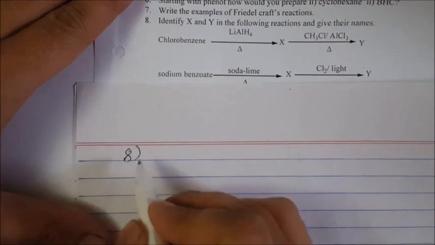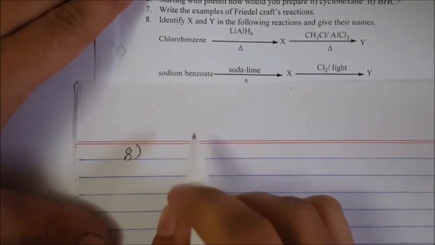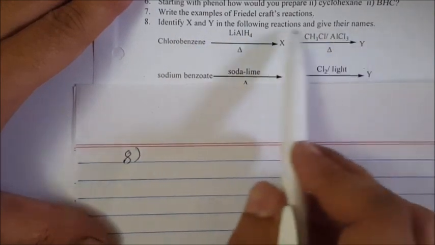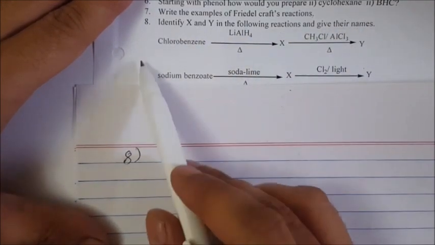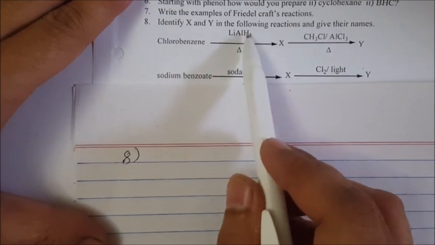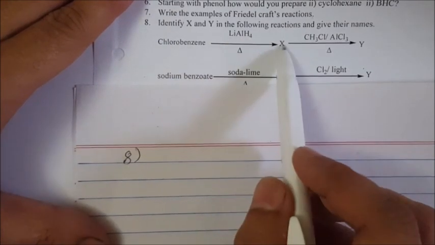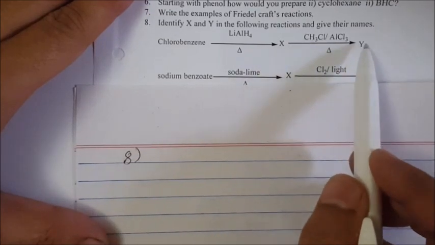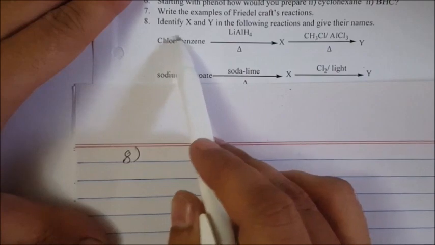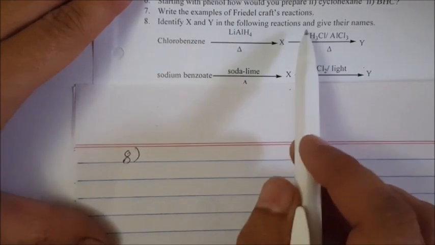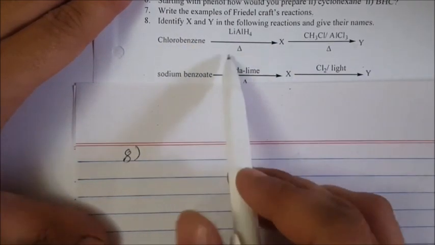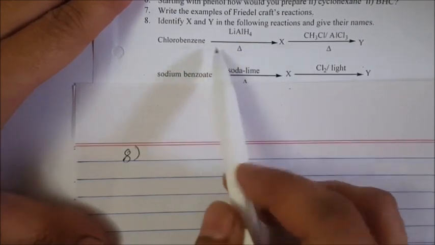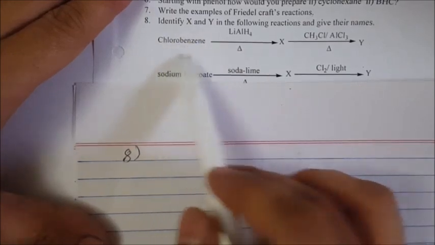Okay, answer to question number 8. Here we have to identify X and Y in the following sequence of reactions with their hydrocarbon names. So first, chlorobenzene with a reducing agent. Here there is a reduction reaction. X is formed, and X, when treated with CH3Cl in AlCl3, Y is formed. So this is our hint for finding X and Y, because there is no other clue here, only this is the clue for us.